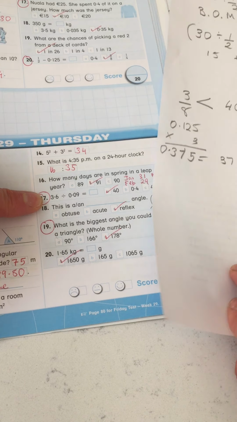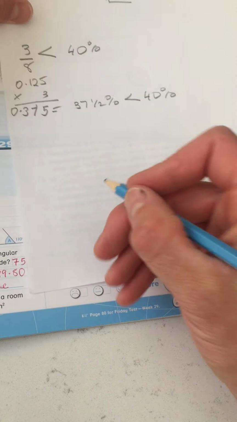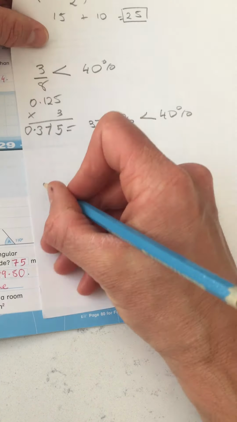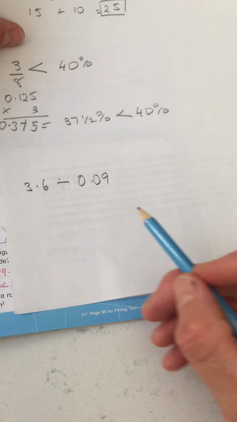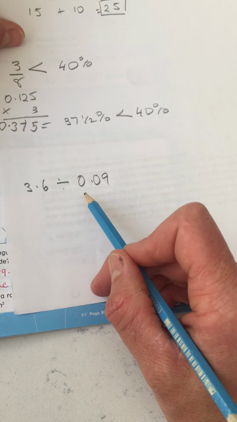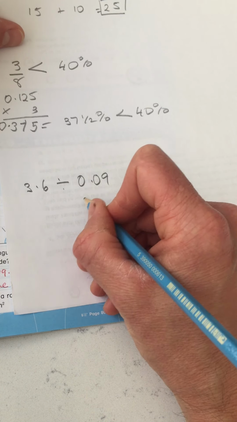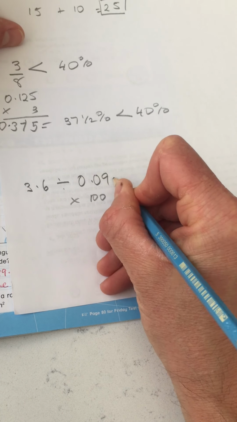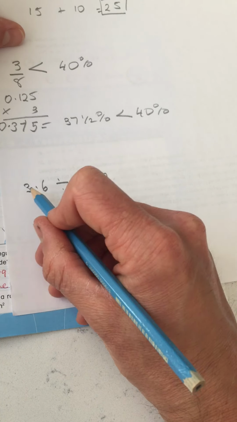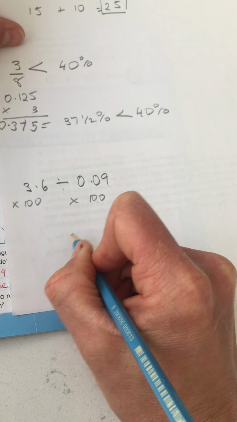Number 17, let's have a look at it. This is Thursday, number 17. 3.6 divided by 0.09. Now, sometimes we're not too comfortable dividing numbers with decimals. So I'm going to eliminate that decimal, or get rid of it, by multiplying this number by 100. It'll shift that decimal place 2 places to the right. If I multiply this number by 100, I must also multiply this number by 100.